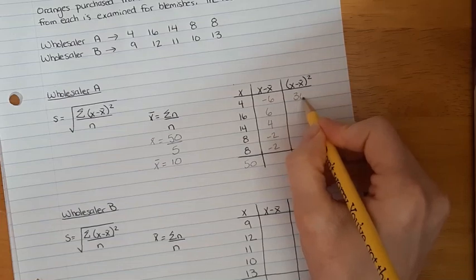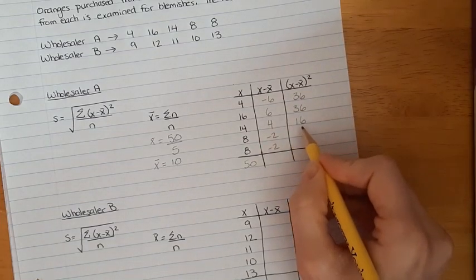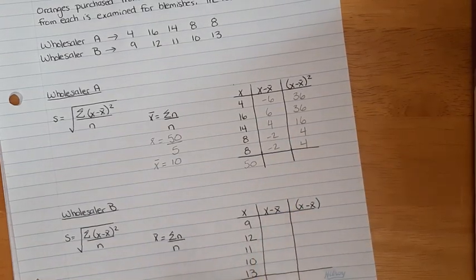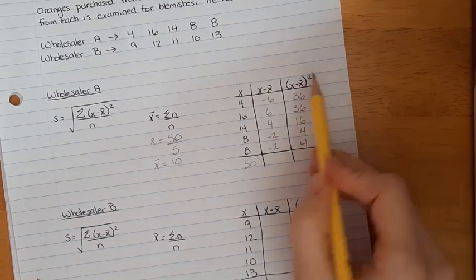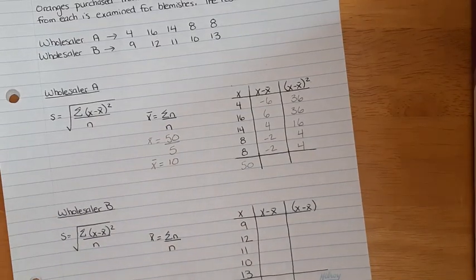If I square them, that's what gets rid of all of your negatives for you. You don't care if the difference is positive or negative, you just care about how far away it is from the mean. And that's why we square here and then in the end square root. So that's a little bit of an inside track on what we're doing here.